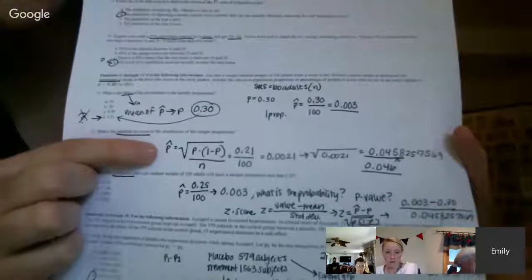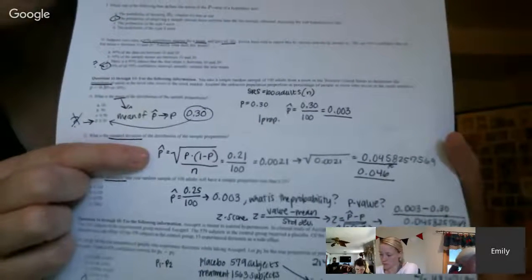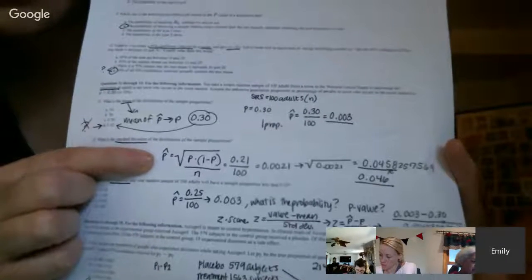I always forget to square root it. Yeah, you start with square rooting it. And this is the standard deviation for what? What lesson was that one from? I'm just trying to remember. It's the one proportion. I think it was lesson 17.